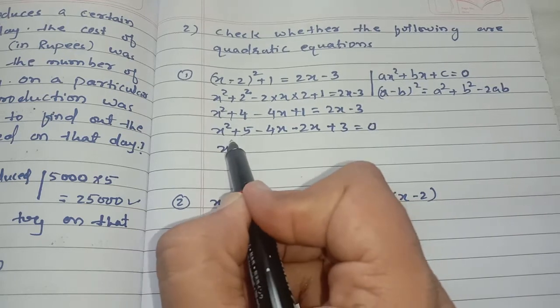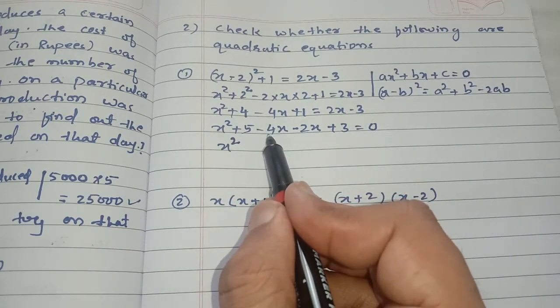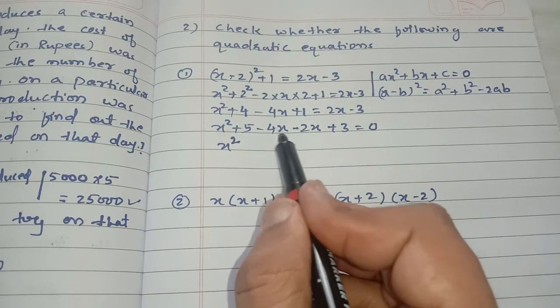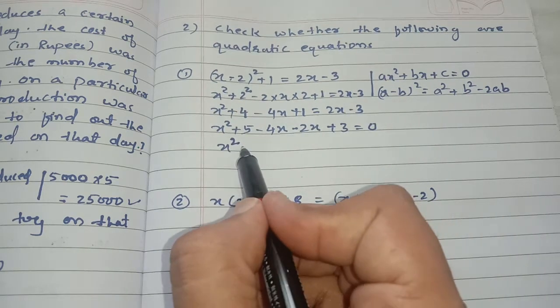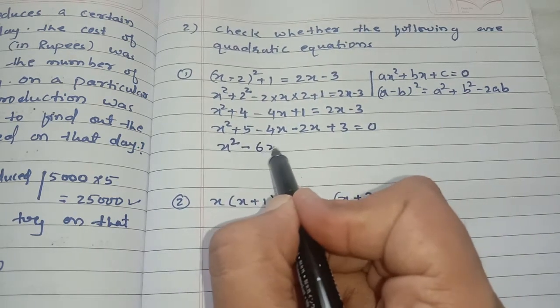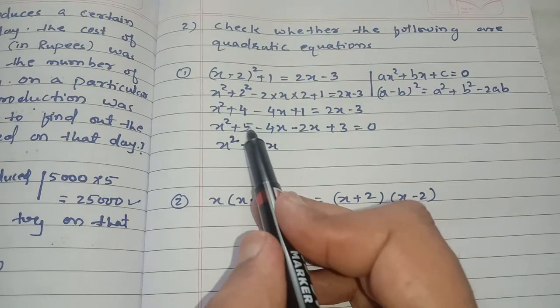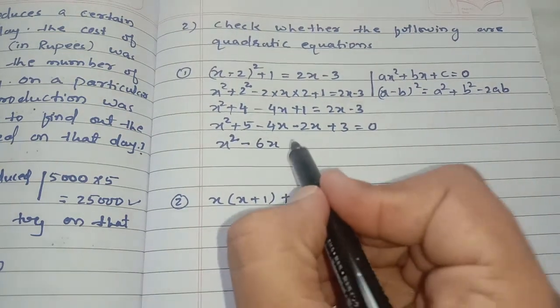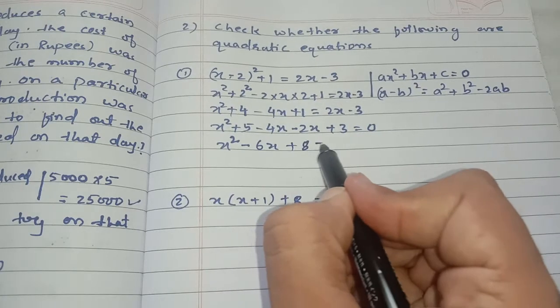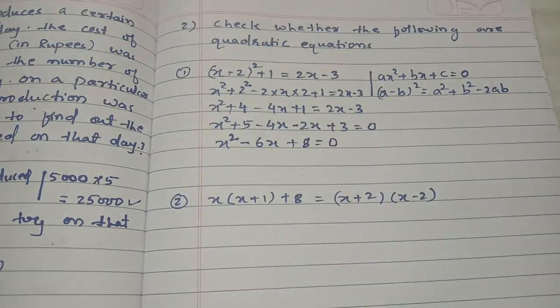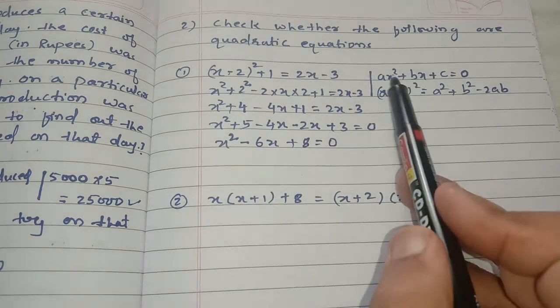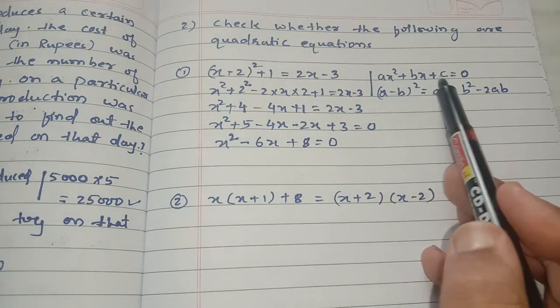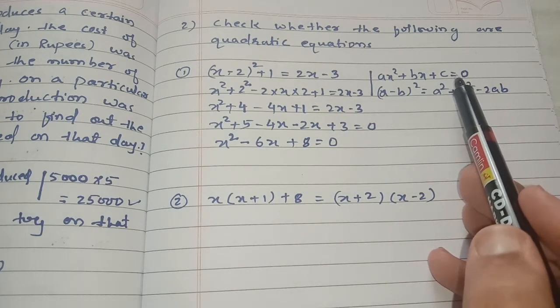Now first x square, then add the x terms. Minus 4x minus 2x will be minus 6x, then plus 5 plus 3 will be plus 8 is equal to 0. This is in the form of ax square plus bx plus c is equal to 0.